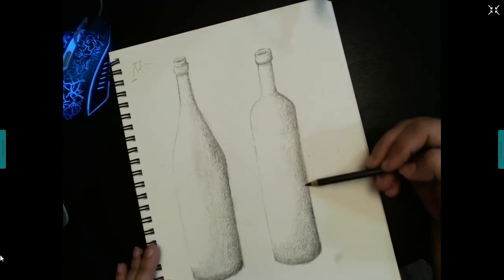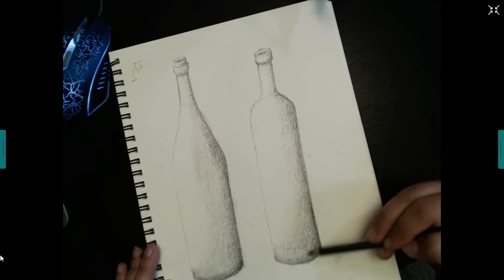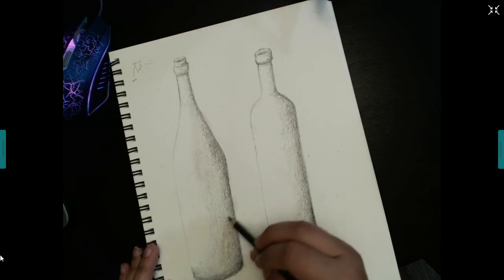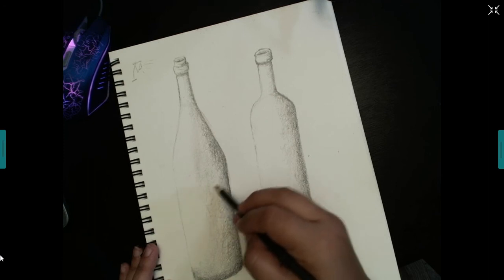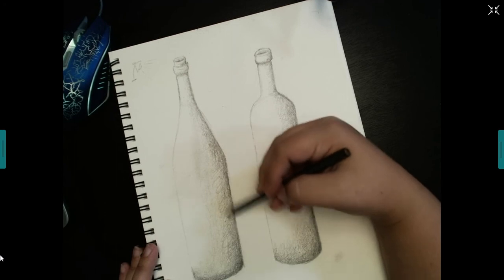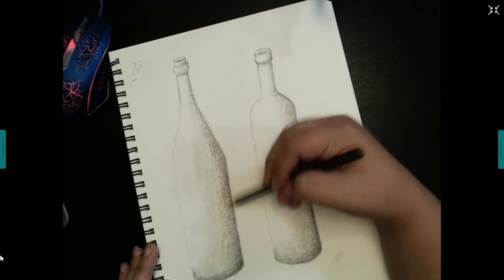Of course, we can go along and continue darkening and developing the color a bit more, but this video is long enough, and I think you guys get it, and you can continue to darken and develop those values if you want to.